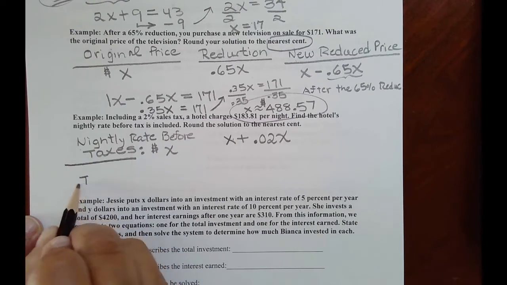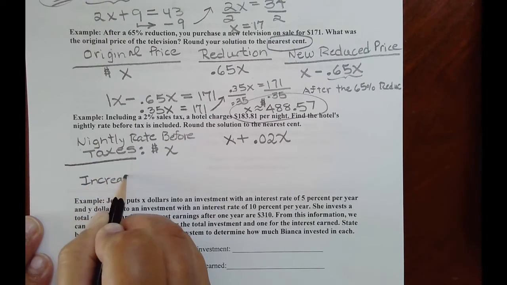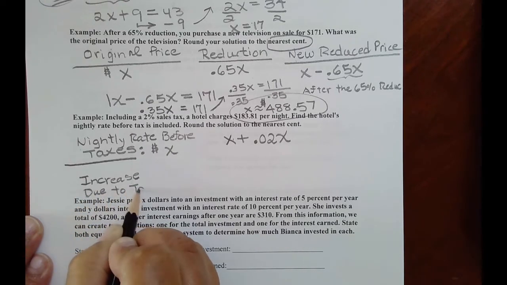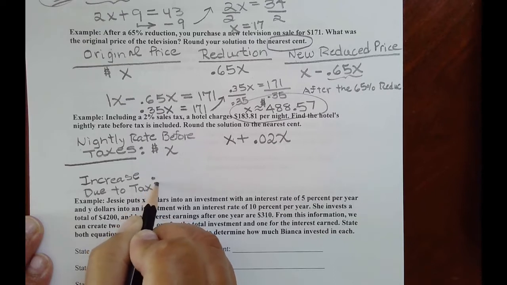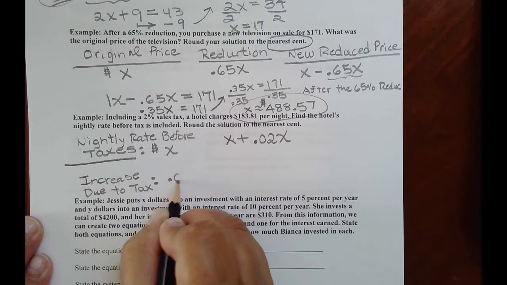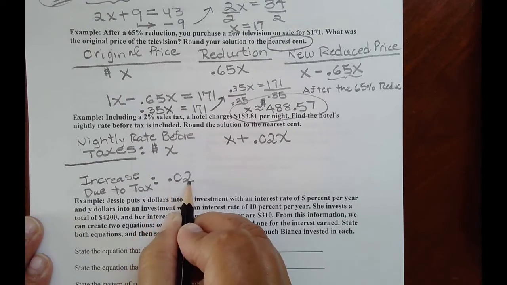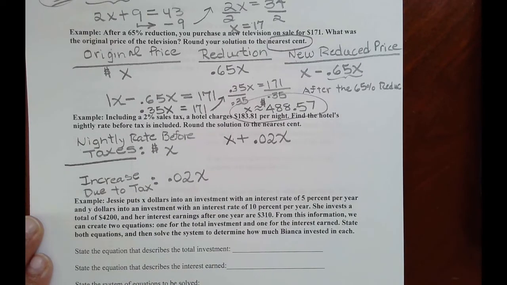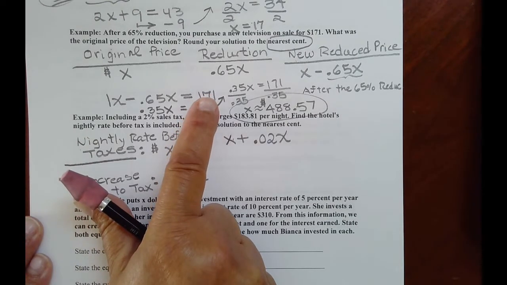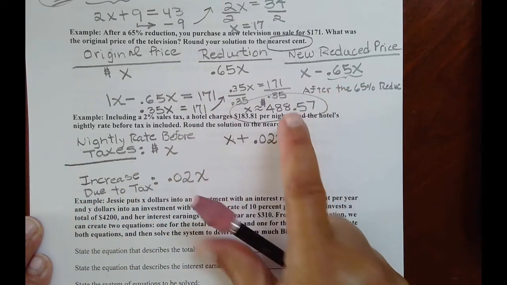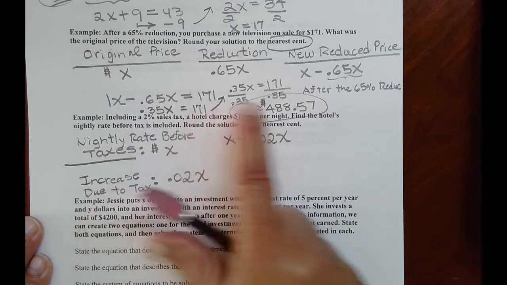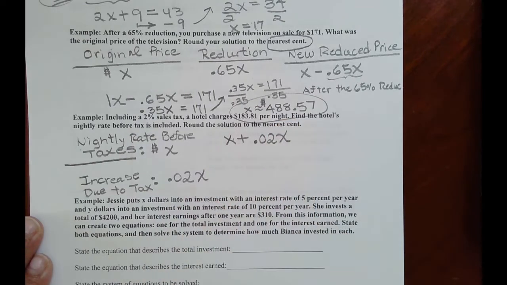So the increase in rate due to taxes, that increase is going to be 0.02, in other words, 2% of, meaning multiply, of the base cost. So pretty much just like the last one, only here you were talking about reducing the price. You're getting something on sale, and you were told what the sale price was. It was $171, and that enabled you to find the original price.